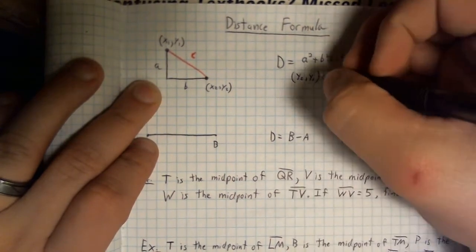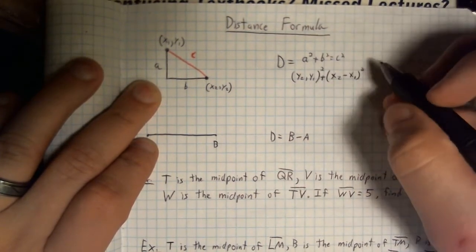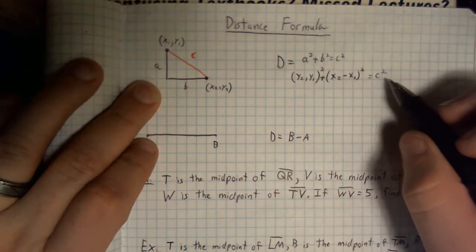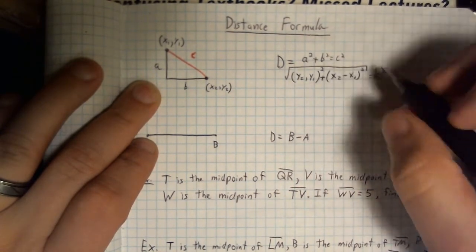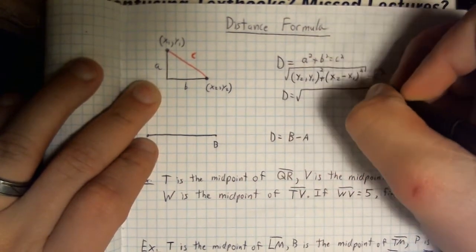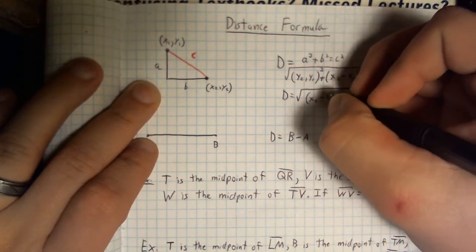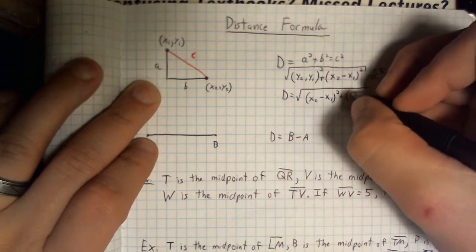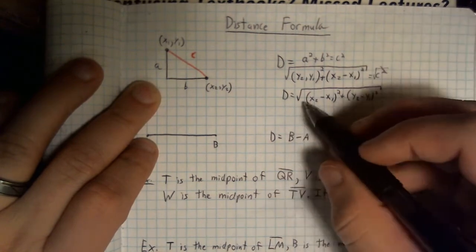Now our formula tells us that we're adding these things together and we're squaring them. And that's going to end up giving us c squared. Well, we want to know c by itself, so we're going to take the square root. So the distance formula for a coordinate plane is going to be, I'll write this in alphabetical order for you, the square root of x2 minus x1 squared plus y2 minus y1 squared. So this is the distance formula.